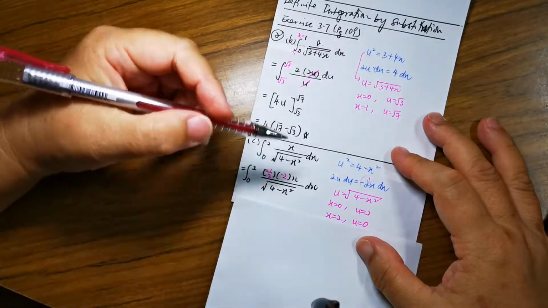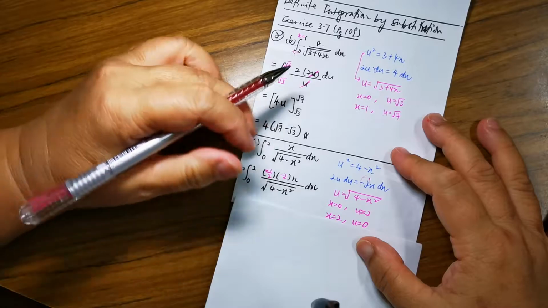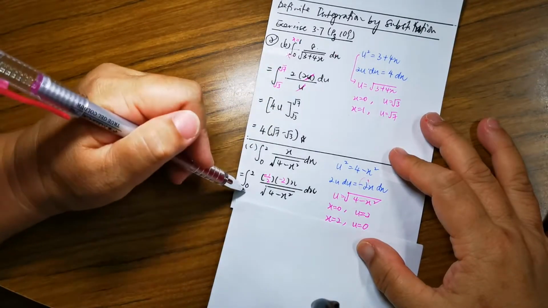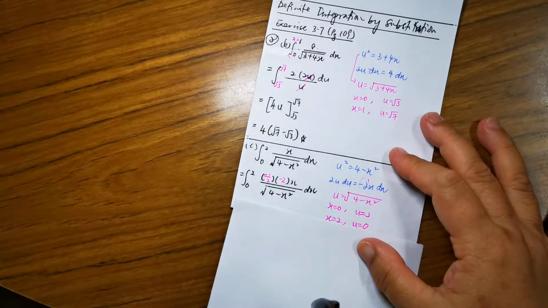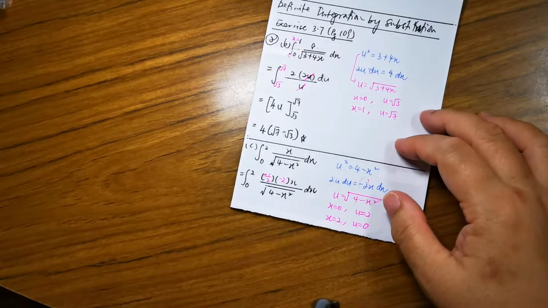Alright? Okay, after we have done this, next we are going to change limits. Not yet. I haven't transformed to u yet. It's still x. So this also is still x. Okay, so the next step now, I'm going to transform into u.